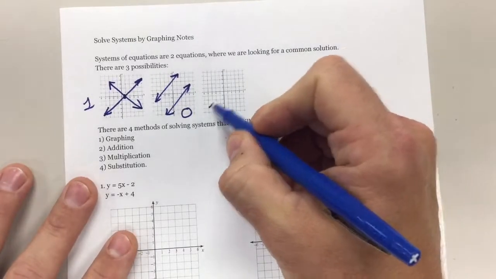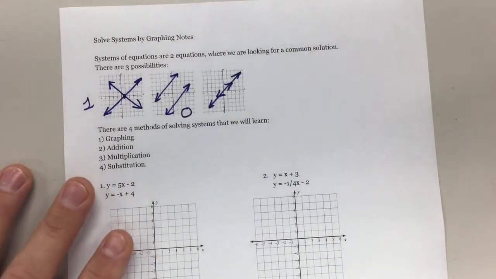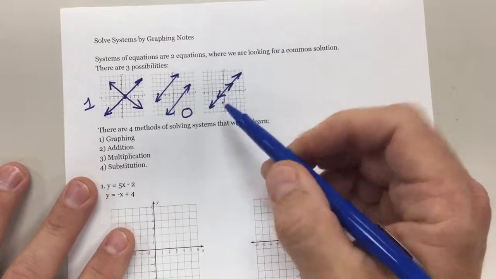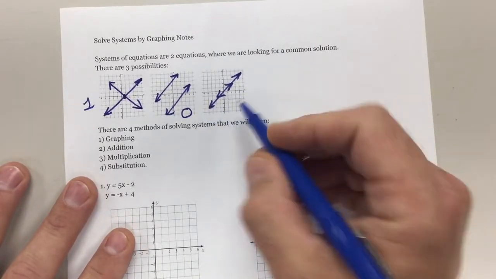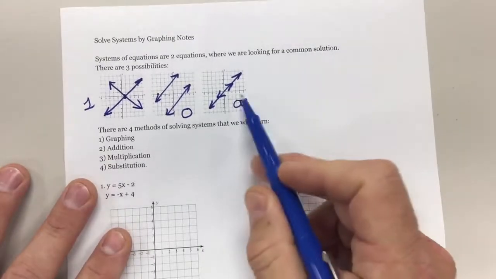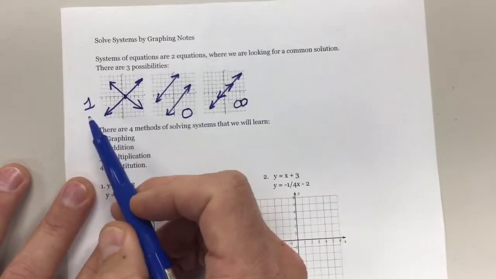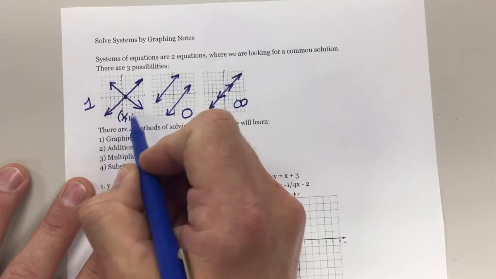The third option is that when we graph the two lines, they are exactly the same. So I cannot tell them apart. When that is the case, every single point on this line is a solution. So we say there are infinite solutions. Of course, we could never list all of these solutions. Here we would just say there are zero. Here we will actually list the point where they cross, which will be an x comma y.